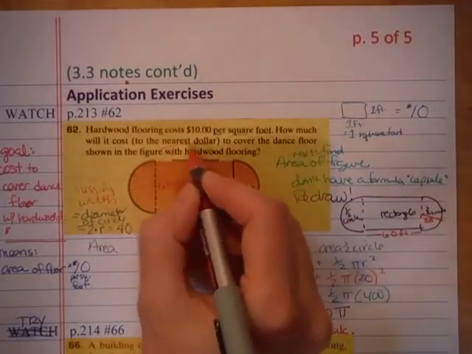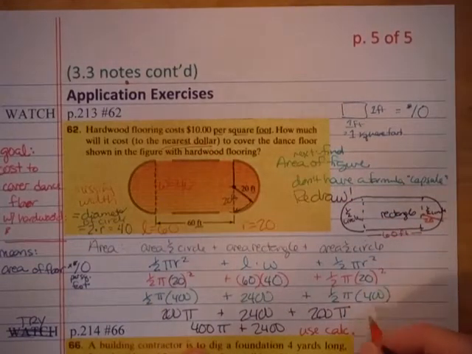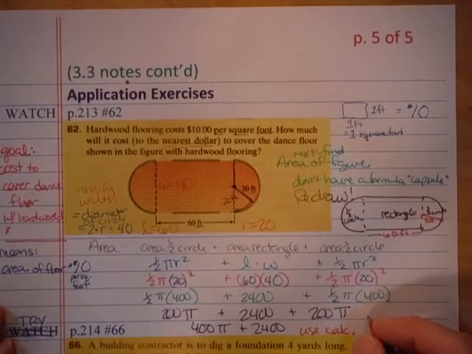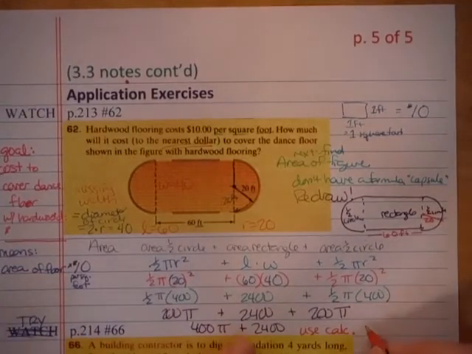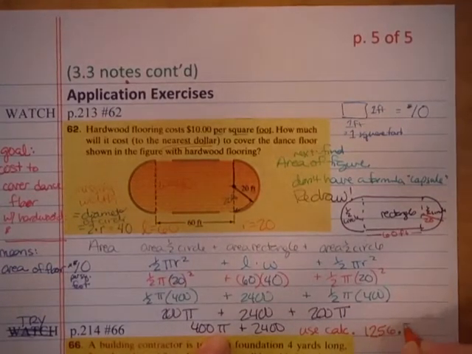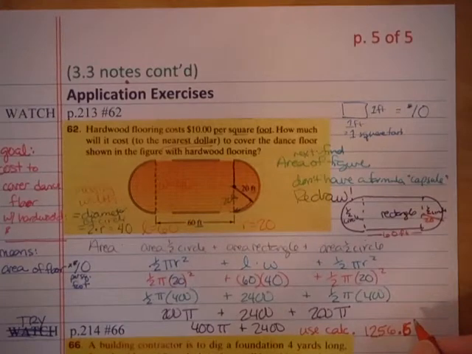And it said to the nearest dollar. So when I bring the calculator in, I've got 1,256.6 when I do the calculator here, plus 2,400.